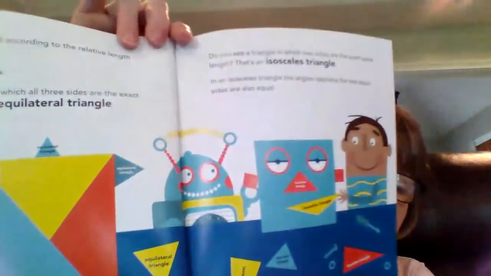They're also named according to the length of their sides. So here are lots of triangles. If a triangle has all 3 sides that are equal, it is called an equilateral triangle. But some triangles only have 2 sides that are the same, and that is called an isosceles triangle. In an isosceles triangle, the angles opposite the 2 equal sides are also equal. Okay?